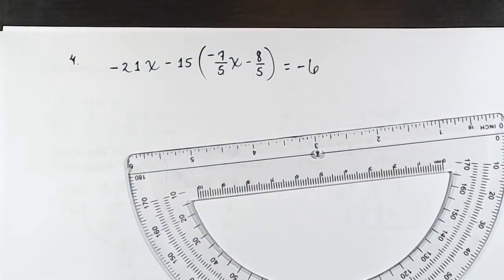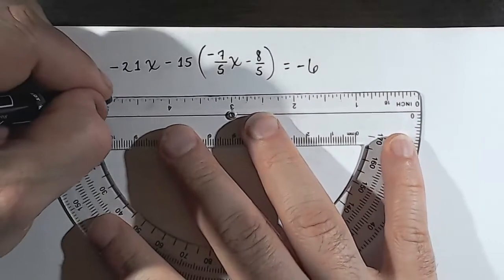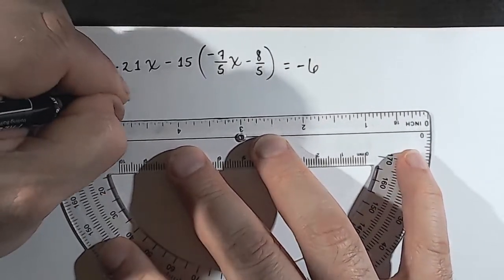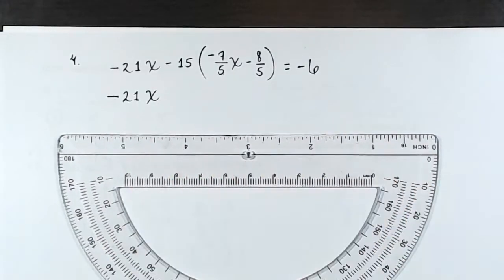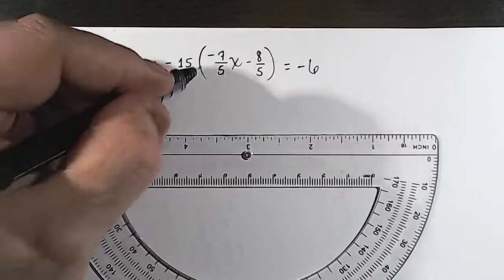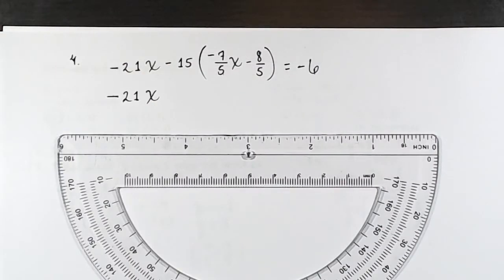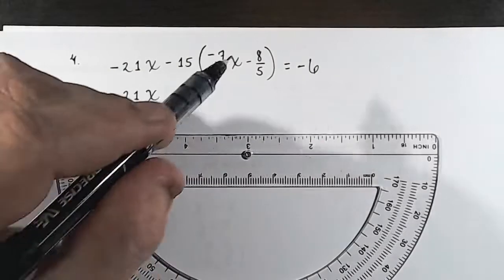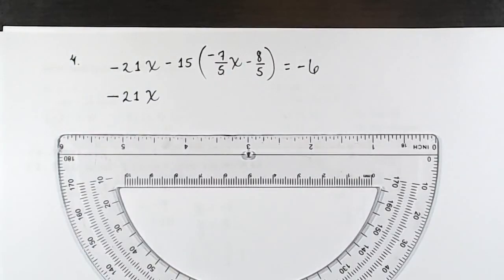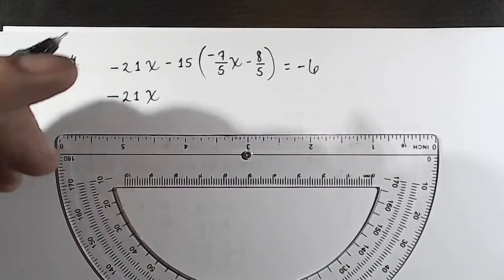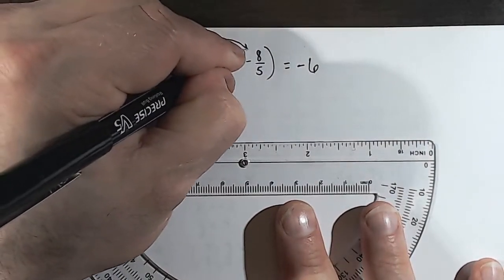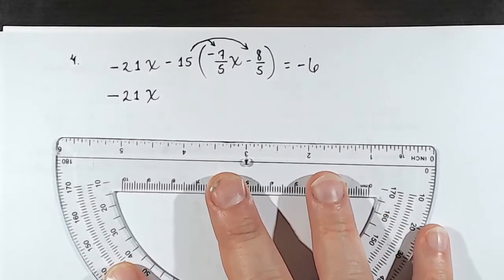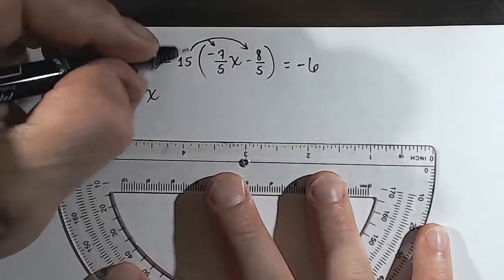Okay, so now we have negative 21x, and we have to multiply negative 15 times negative 7/5 x, and negative 15 times negative 8/5. Okay, because we're going to distribute multiply here. So I'm going to do this in pieces.